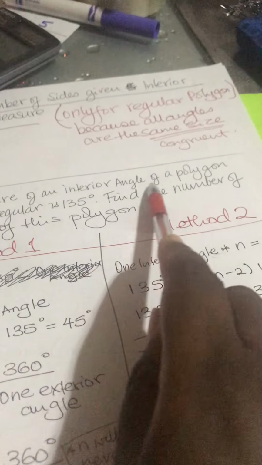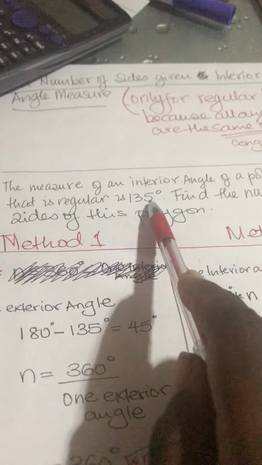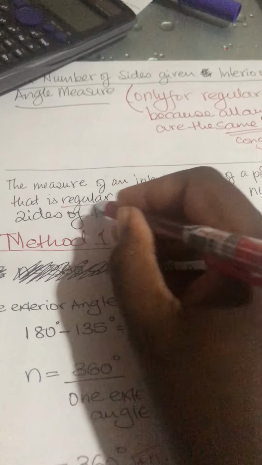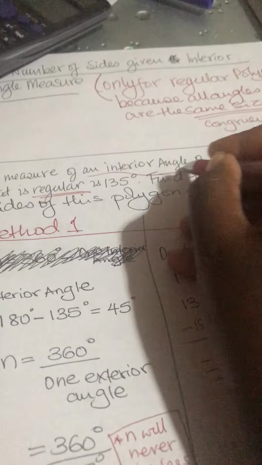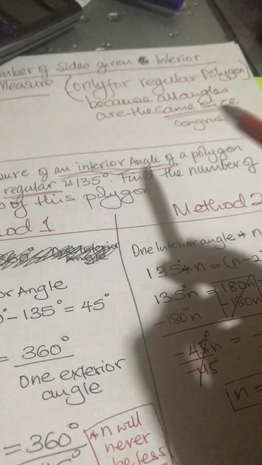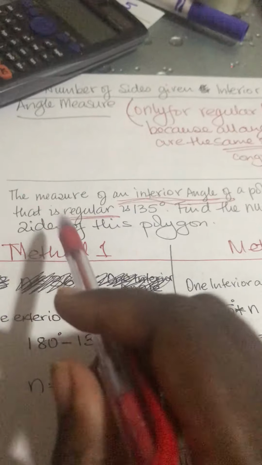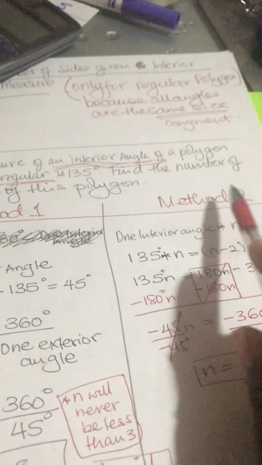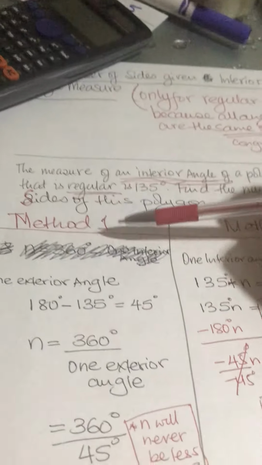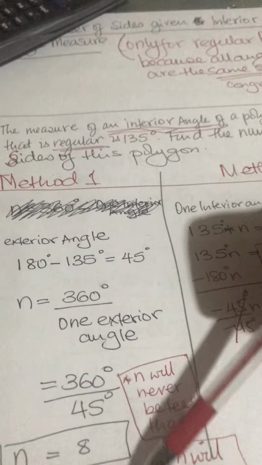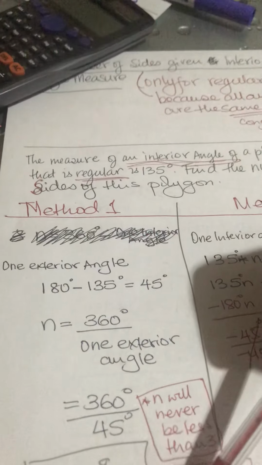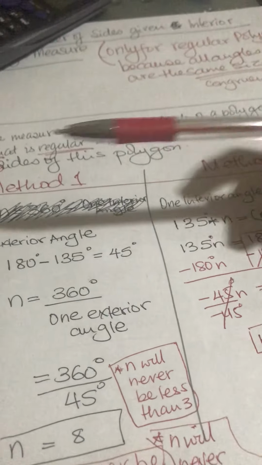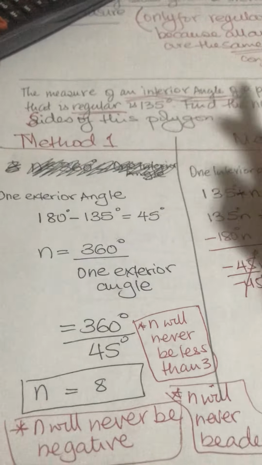So, you have this question here. The measure of an interior angle of a polygon that is regular means 135. Find the number of sides. That's what you want. Find the number of sides of this polygon. There are 2 methods. This one, Salama taught me, and this is easy for you to remember. You should know both. Both of them are very easy.